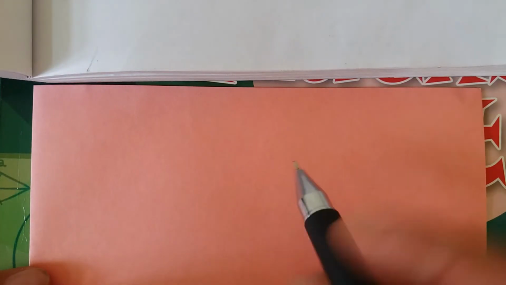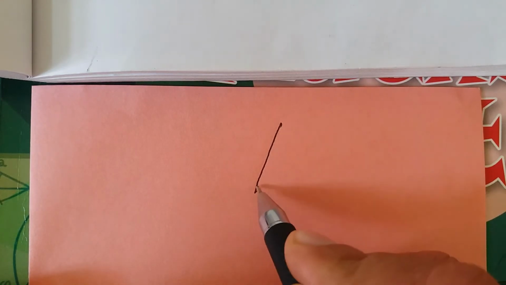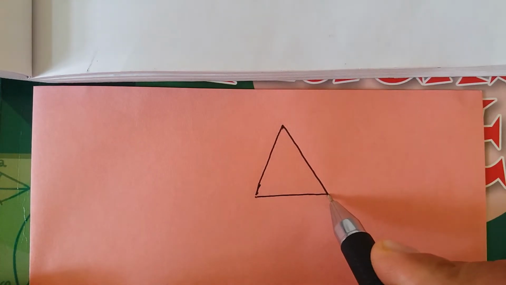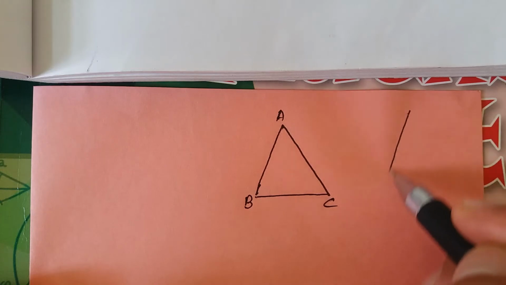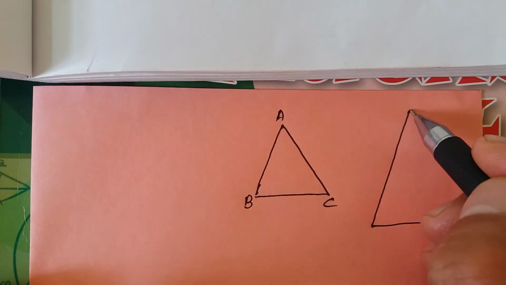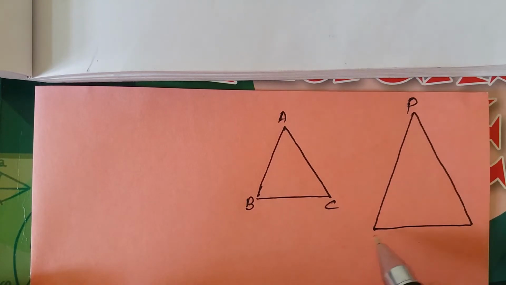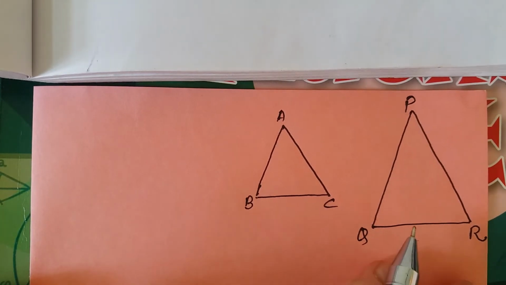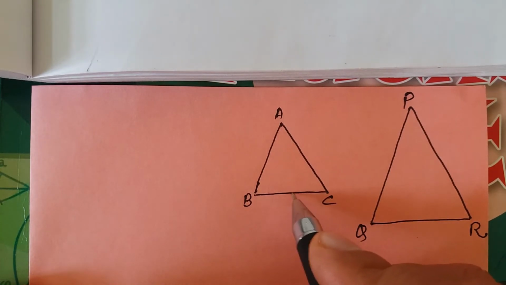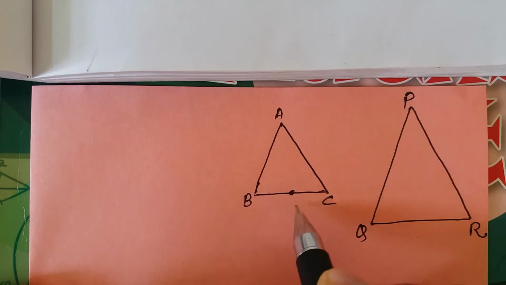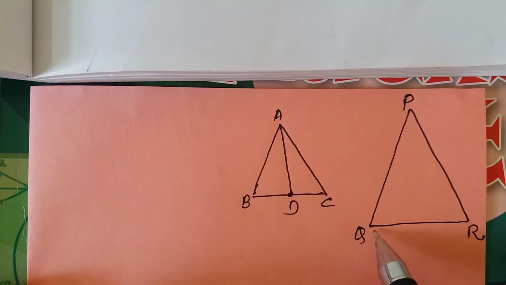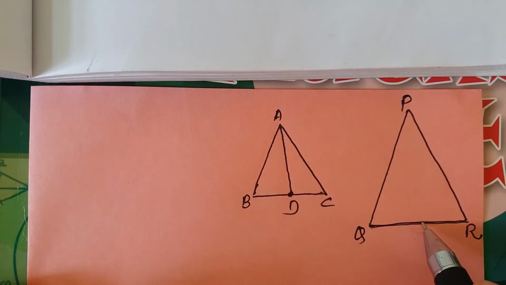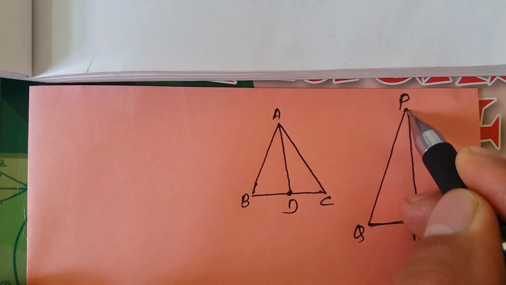Triangle ABC, and triangle PQR. Now we have medians. Let's take the midpoint of BC, this is D, and join it to the opposite vertex. And again, let's take the midpoint of QR. This is M. Now join to the opposite vertex. This is median.